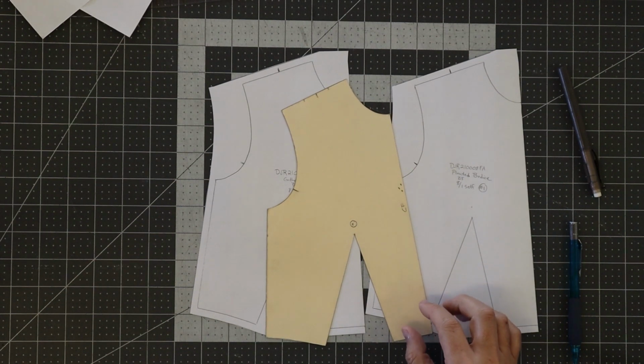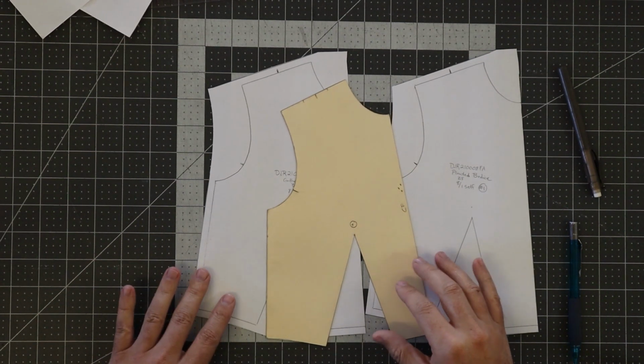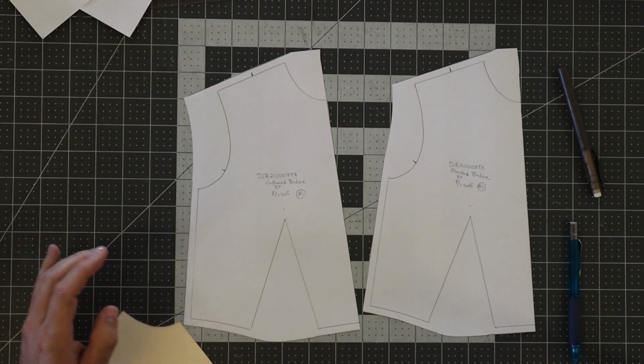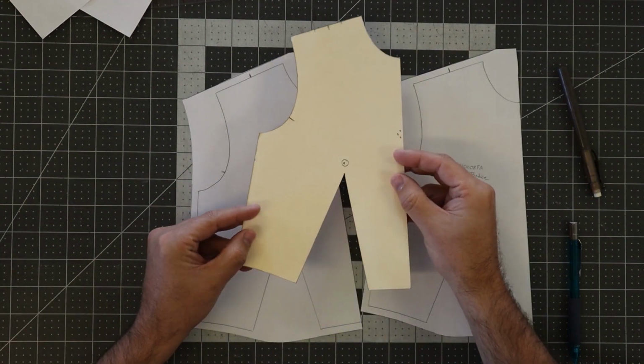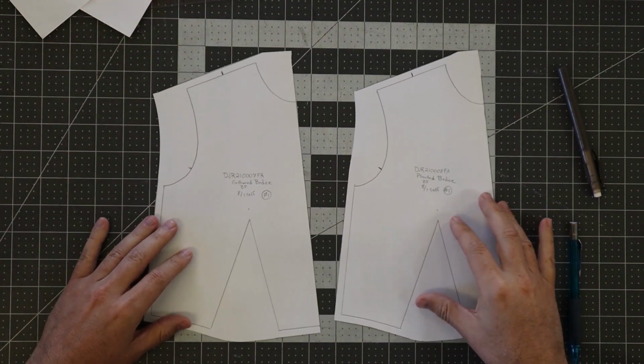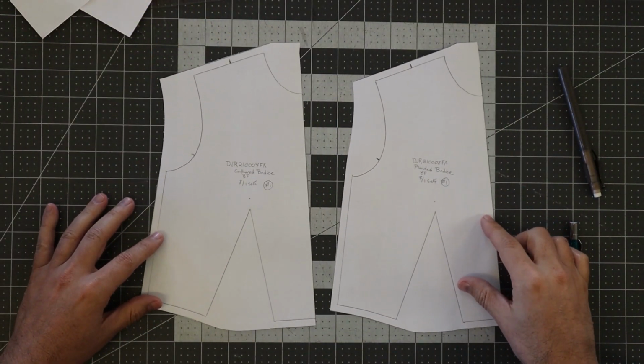Alright, for today's module we will be talking about added fullness. And we're just going to focus on added fullness with gathers and pleats. So I have my bodice front here and I've traced out two separate ones. They look exactly the same.